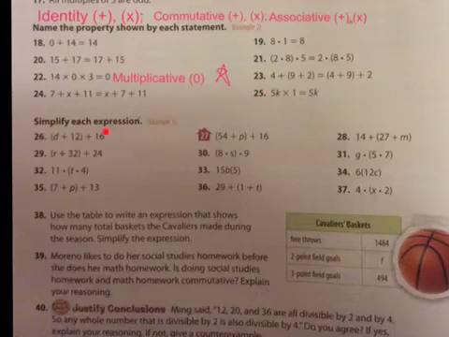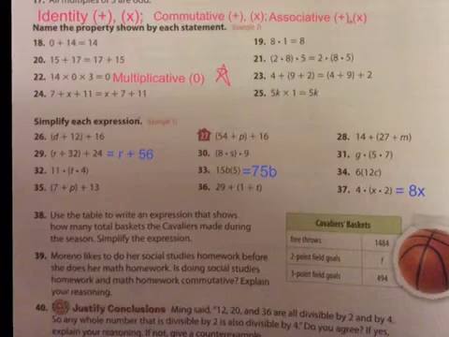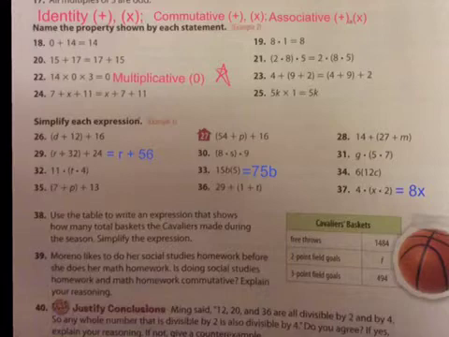Let's go to simplifying expressions. Here I've given you 3 answers so that you can work with them and figure out the rest of them. As you can see in 29, we have r, in parentheses, r plus 32 plus 24. Well, the only thing I can work with is the 32 plus 24, and then keep the r. So I have r plus 56, because 32 plus 24 is 56.